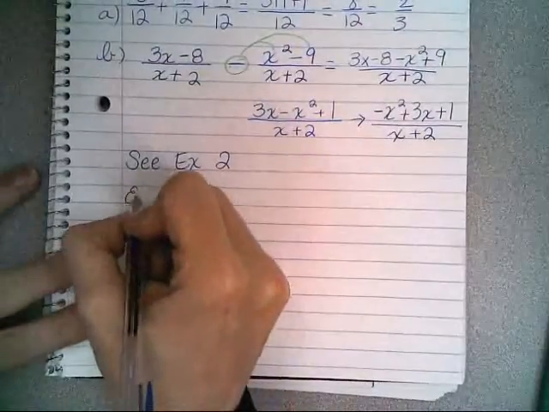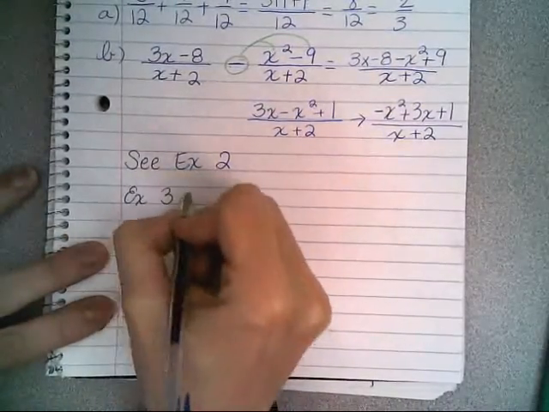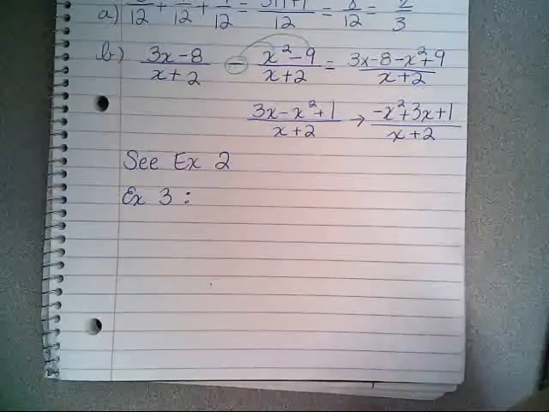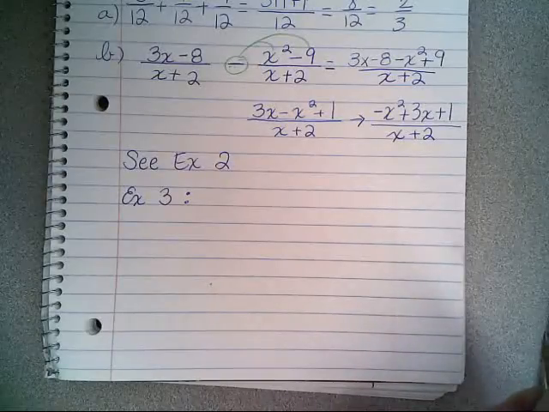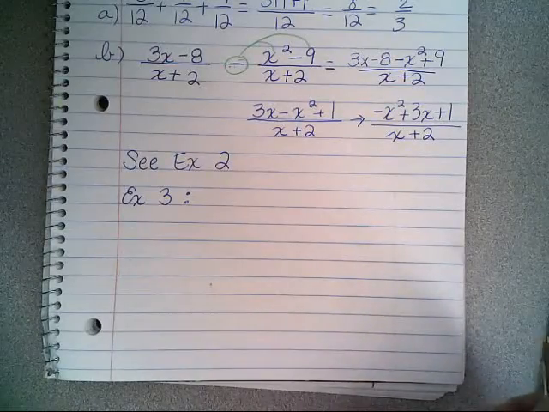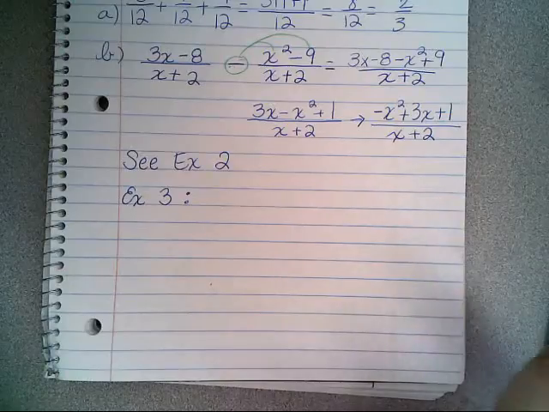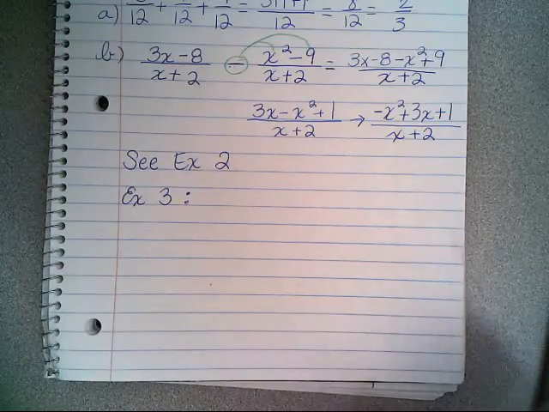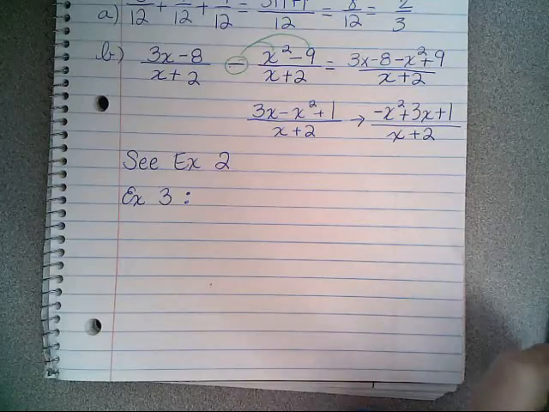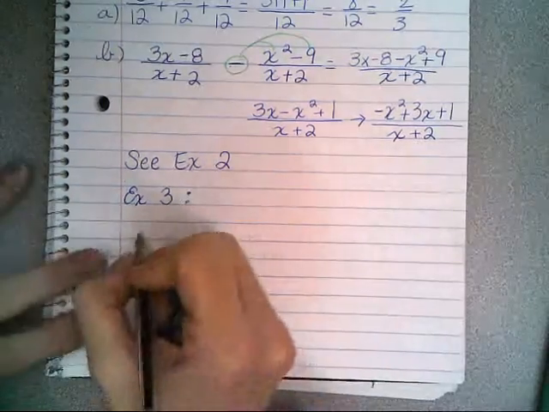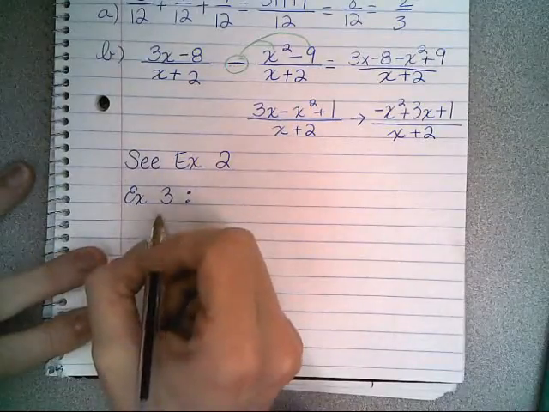But I am going to go right into example 3 with you. And example 3 is when you are given multiple polynomials, multiple terms to add together, and you have to create a common denominator. So I'm going to do a few just like this, okay? Example 3 actually has 3, but I'm going to start with a 2-part problem.